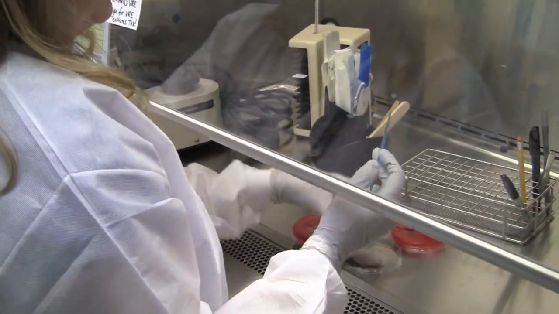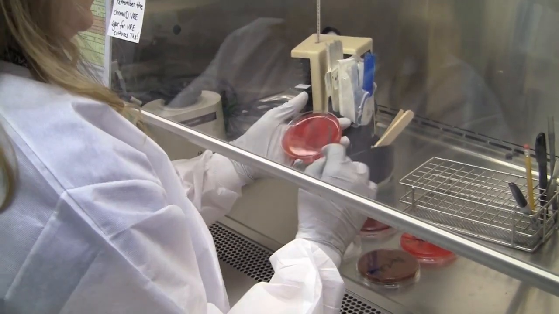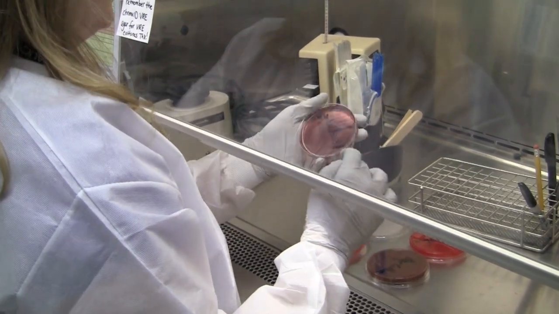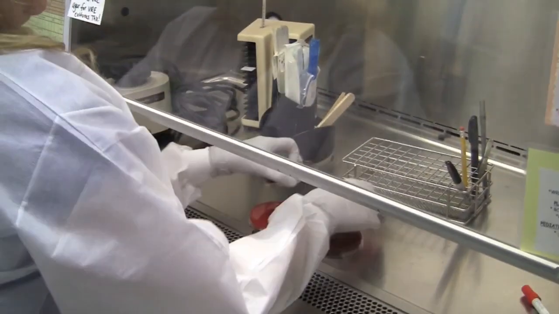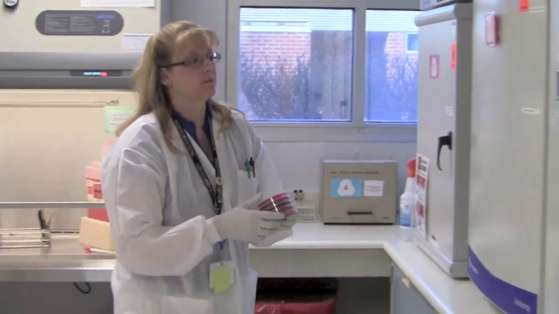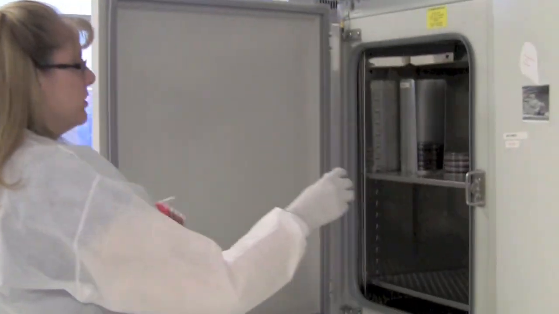A loop further streaks out the specimen on the agar plates. The plates are inserted into an incubator to allow any germs to grow.